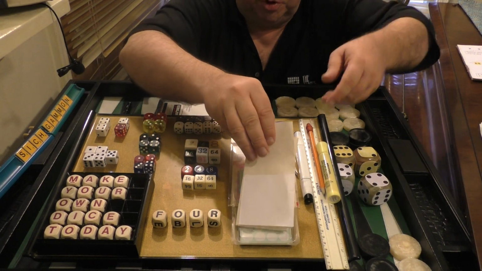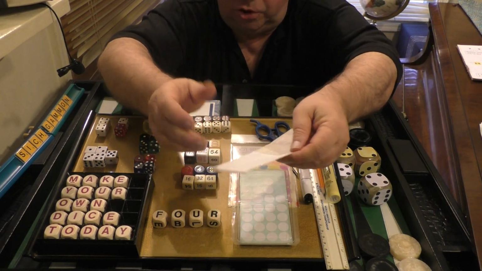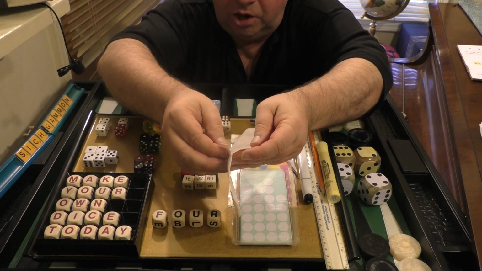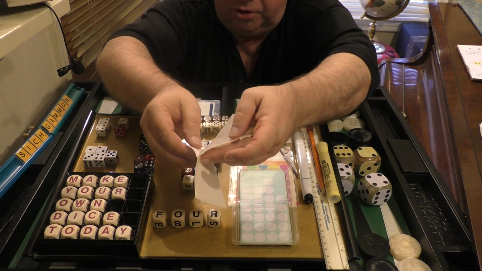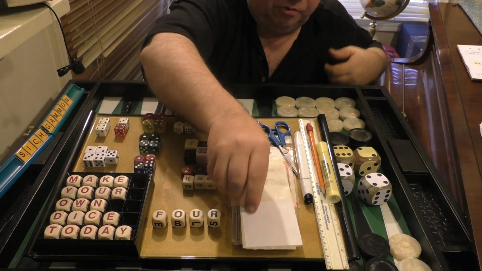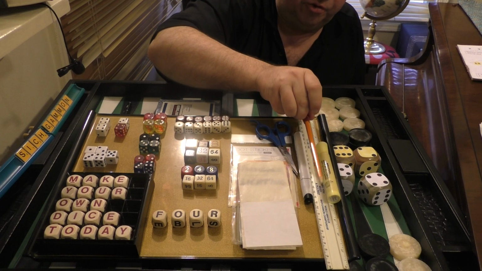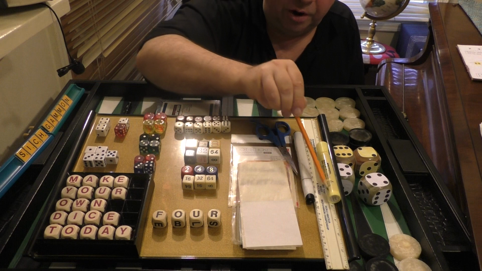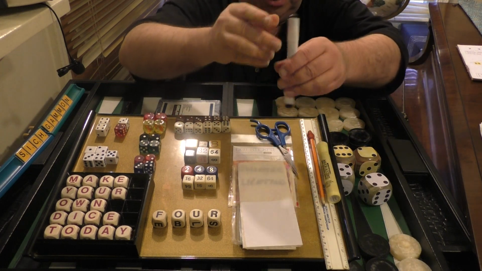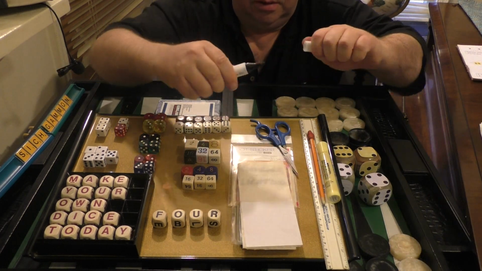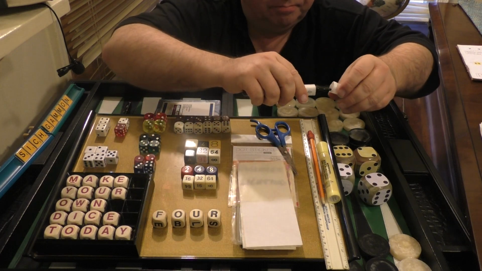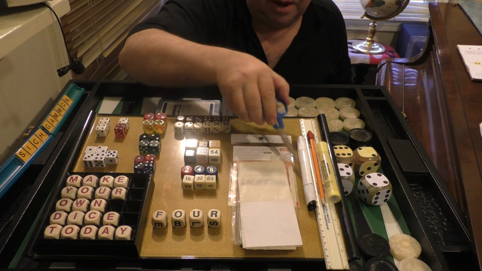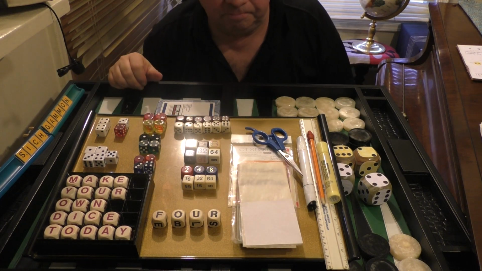The best paper for this purpose, though not necessary, you can use paper and glue instead, is label paper. It's sticky on one side. You see how that peels off? So that's really good. And you take your pencil and ruler and draw cross lines to make squares, and then you would take your marker or your pen and draw dots to make the faces on your die, and then you just cut them out and stick them on the dice.